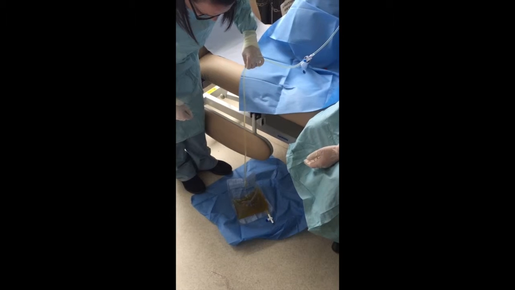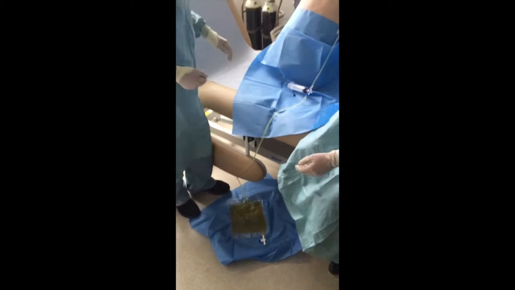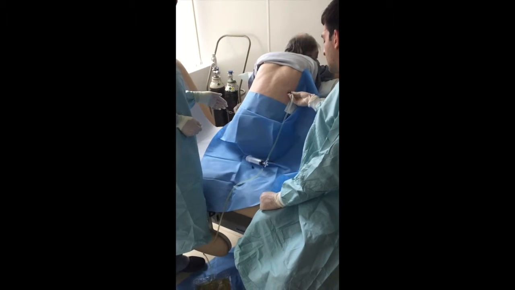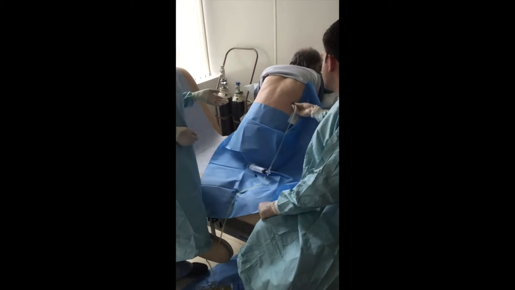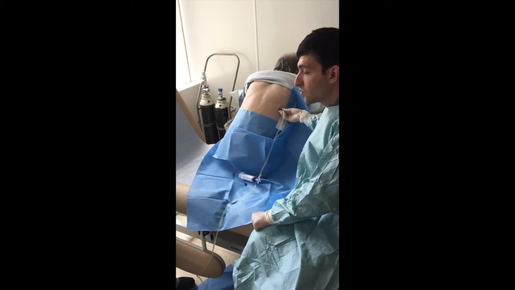Lovely. So I think just a few more minutes and we should be done. And that's been very straightforward. We're not expecting any complications, but what we'll do is we'll get an x-ray after this just to make sure that there's no track lung, because we were suspecting that when we did the ultrasound scan. Yeah. Okay, so that's all draining away nicely.